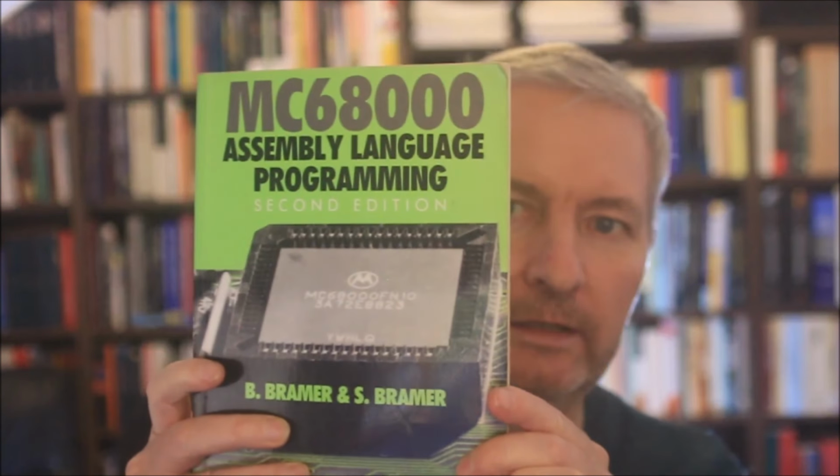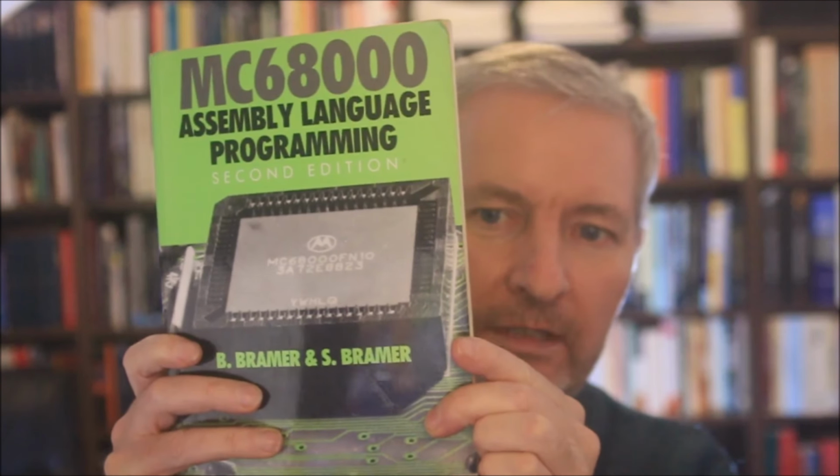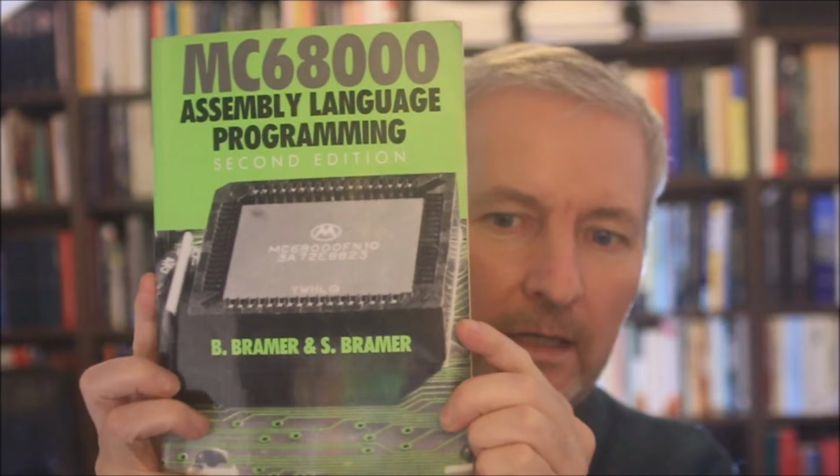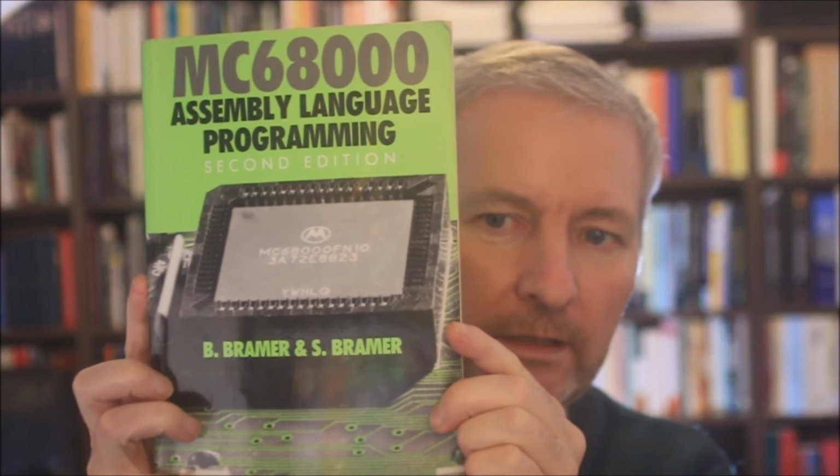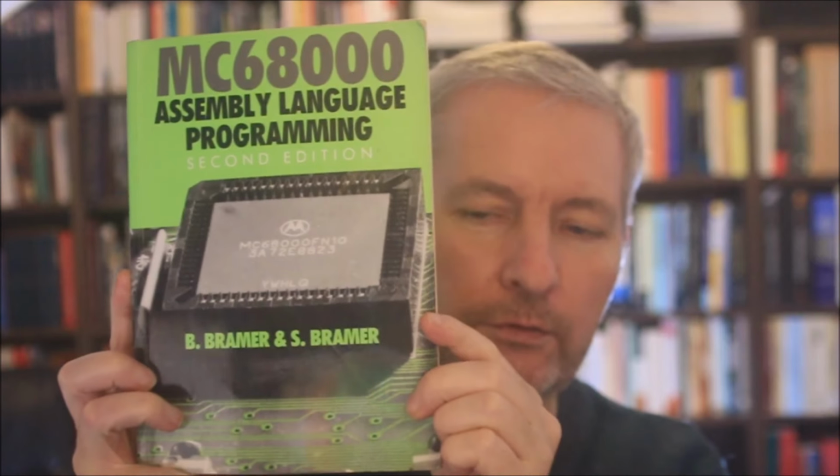Now there's another, I think this is a relatively famous one in terms of assembly language programming. So I'll bring it straight in, then you can see it. The MC68000 Assembly Language Programming by Bremer and Bremer, and that's the second edition. Again, this is an excellent book for learning assembly language programming on the MC68000. I got this back when I was a student, and it's probably the first book that I ever used that gave me a really good solid introduction to assembly language programming.